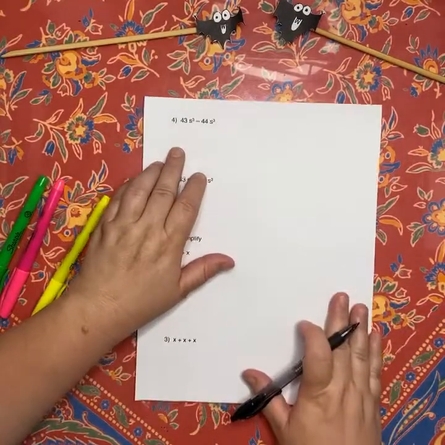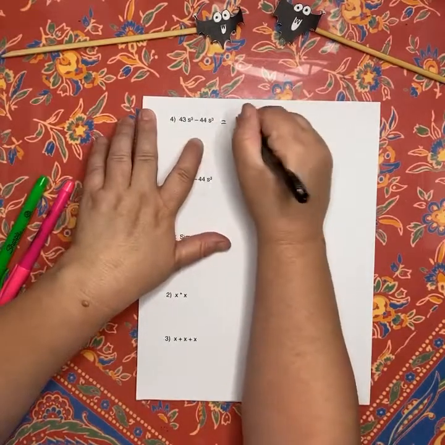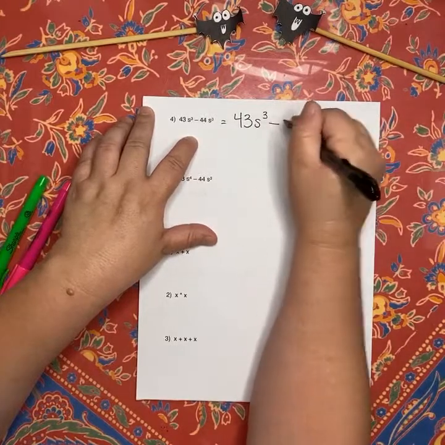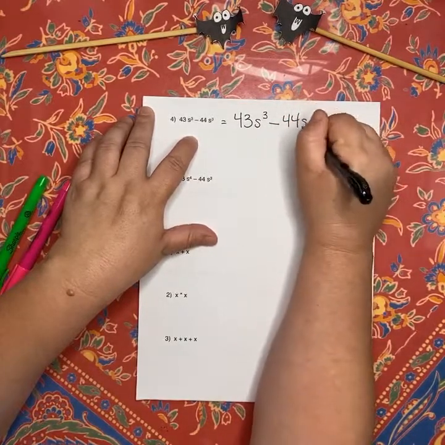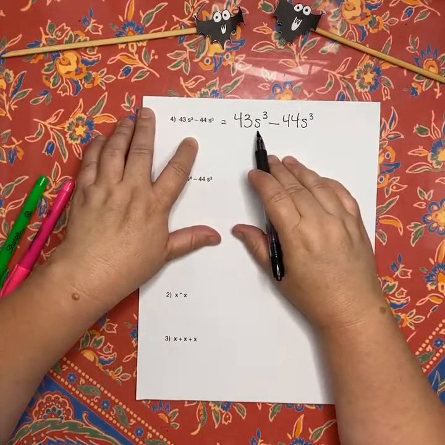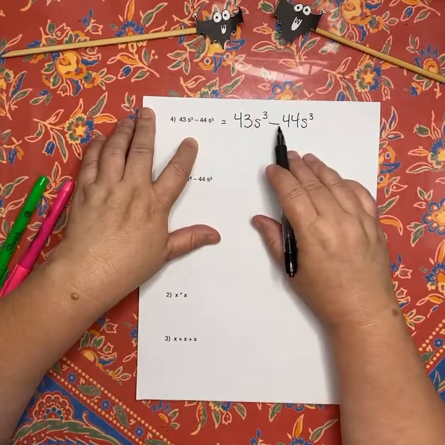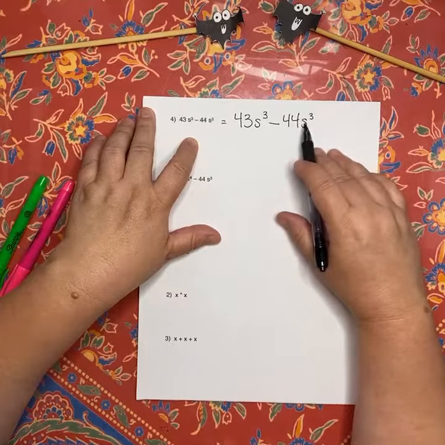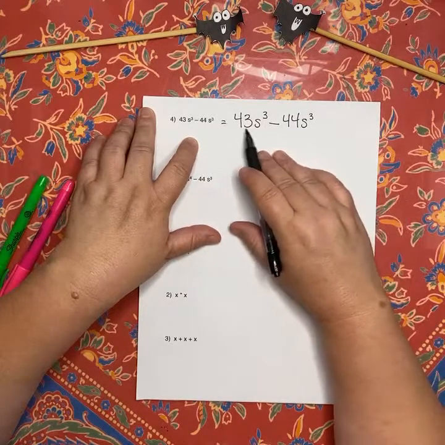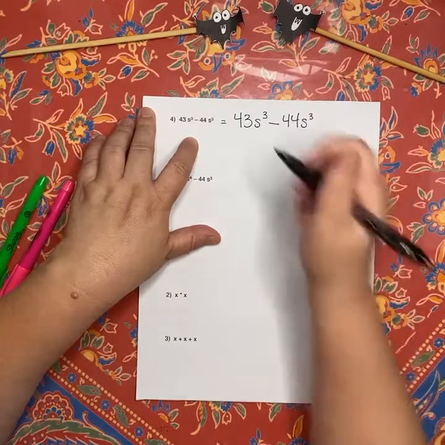What if I had 43s cubed, and I want to subtract 44s cubed. So I had 43 puppies. Or these aren't puppies, these are cats. Let's do cats. 43 cats. And I have 44 friends who want a cat. What do I do? Well, 43 minus 44 is -1.